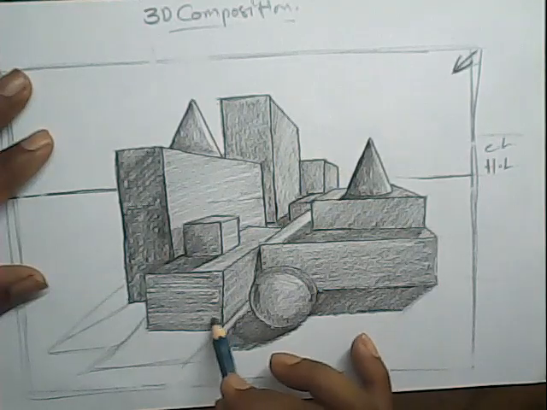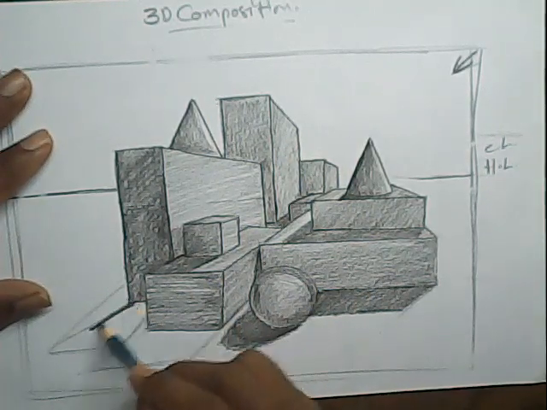Once done with this, go with the shadow.